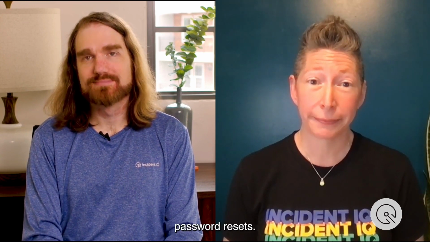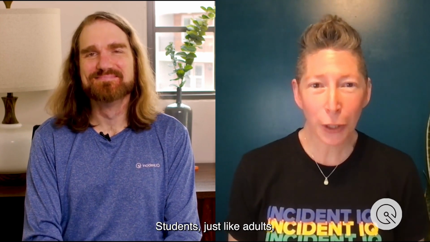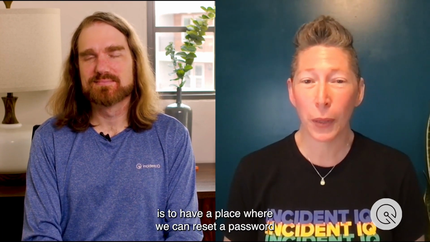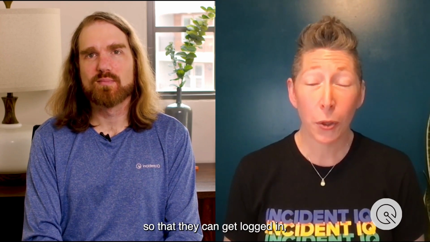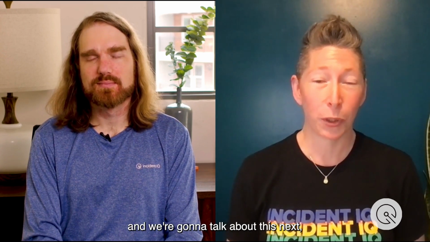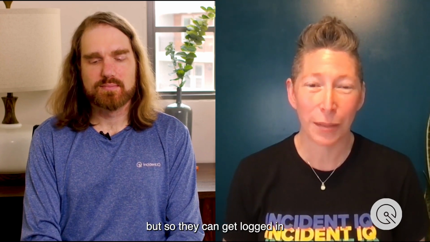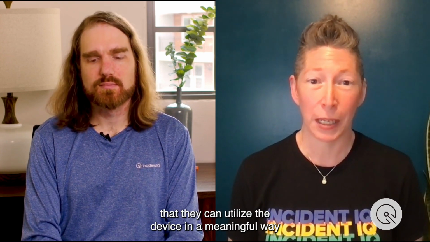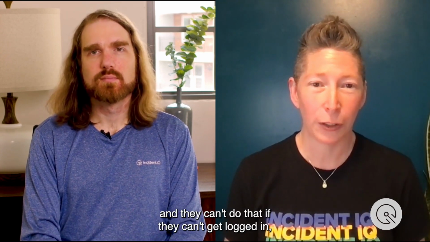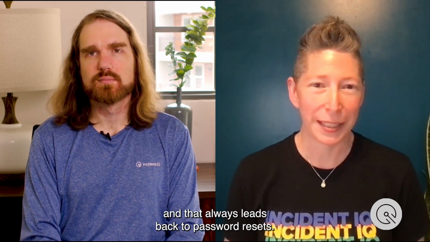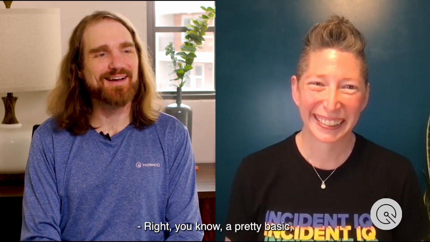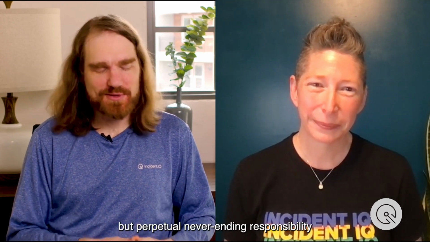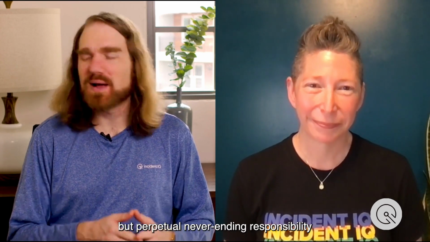Password resets. Students, just like adults, never remember their passwords usually. So one of the most important things is to have a place where we can reset a password so that they can get logged in, and we're going to talk about this next, but so they can get logged in before they leave the building. We always want to make sure that they can utilize the device in a meaningful way, and they can't do that if they can't get logged in. And that always leads back to password resets. Right. A pretty basic, but perpetual, never-ending responsibility of the IT team.